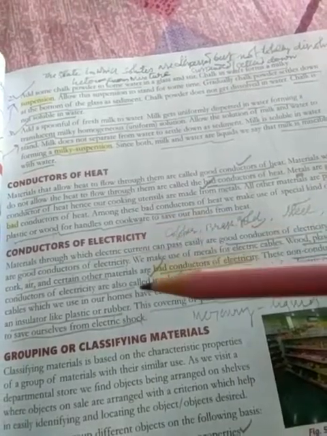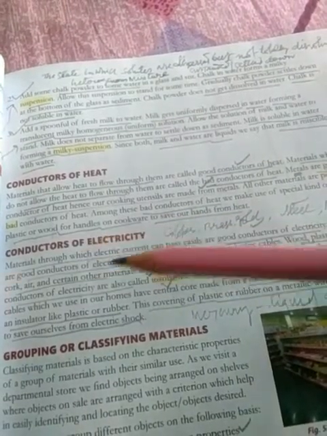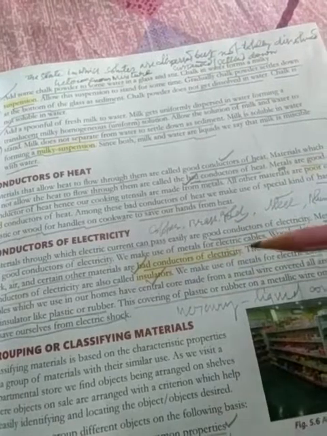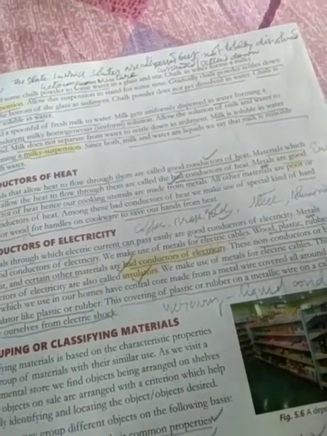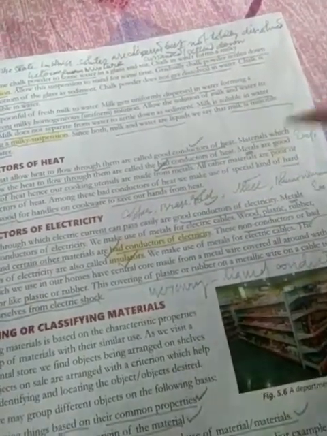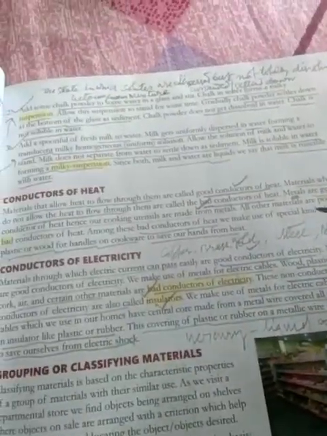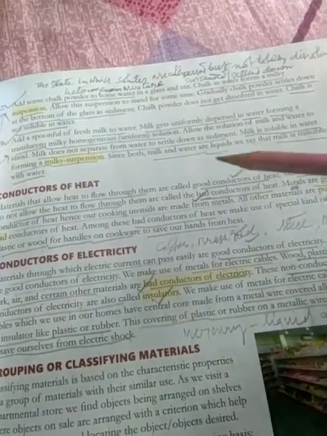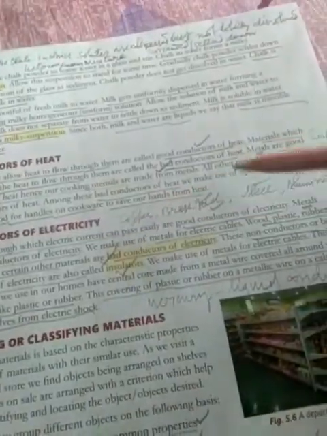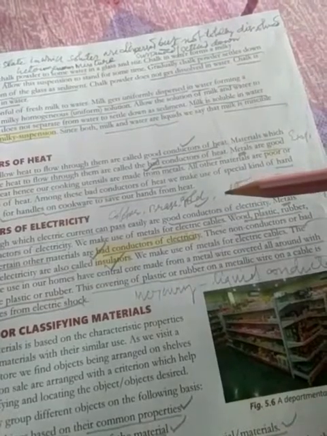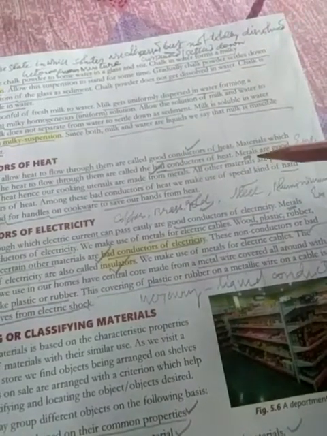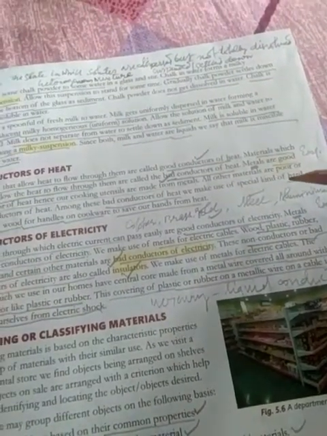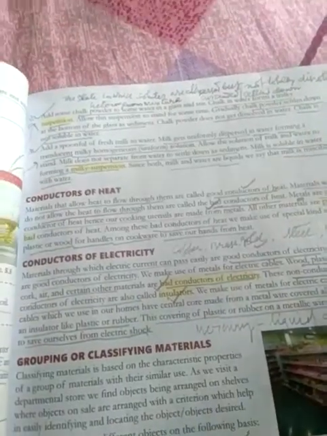And these bad conductors of heat, plastic and wood, are the materials used for making the handles of cookware to save the hands from the heat. And as I mentioned earlier, metals are good conductors of heat, and that's why metals are used to make cooking utensils. Bad conductors of heat are also known as poor conductors of heat.